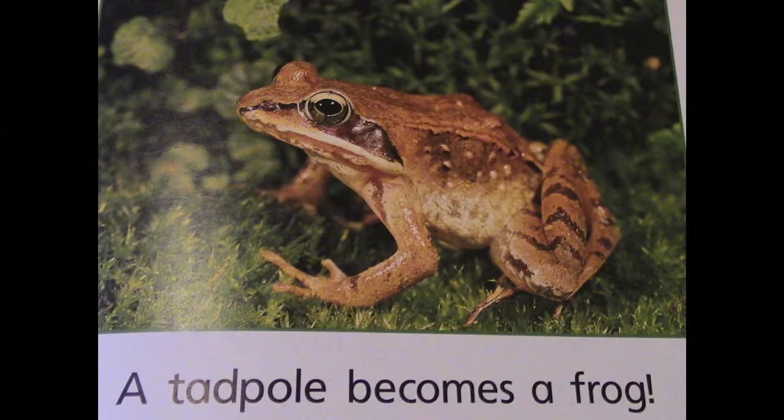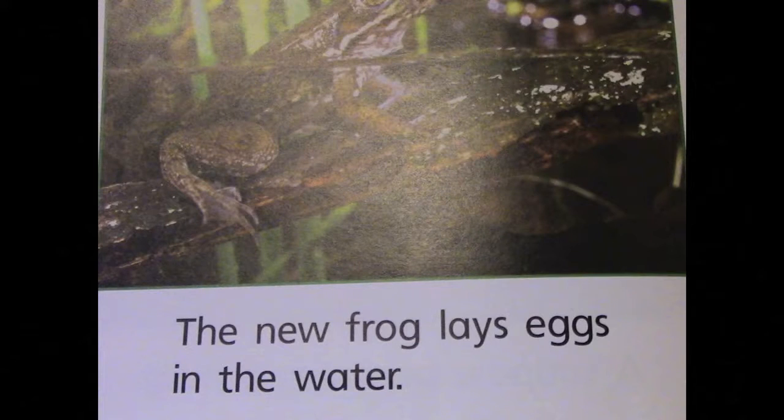Now it gets busy looking for a mate. Like so many animals, frogs can't reproduce without one. They croak at night, hoping to get the attention of a frog of the opposite sex. The eggs are laid in the water, and the cycle starts all over again.